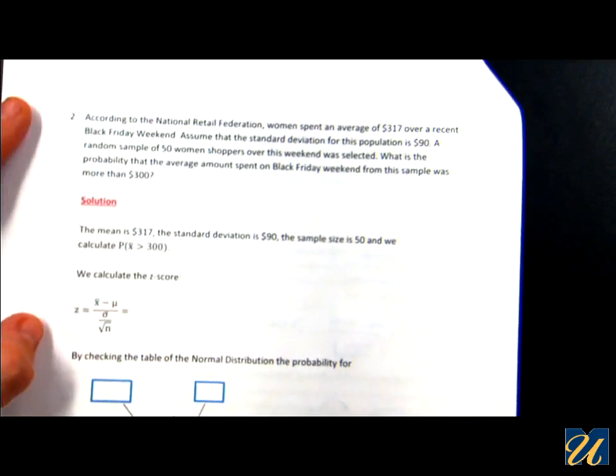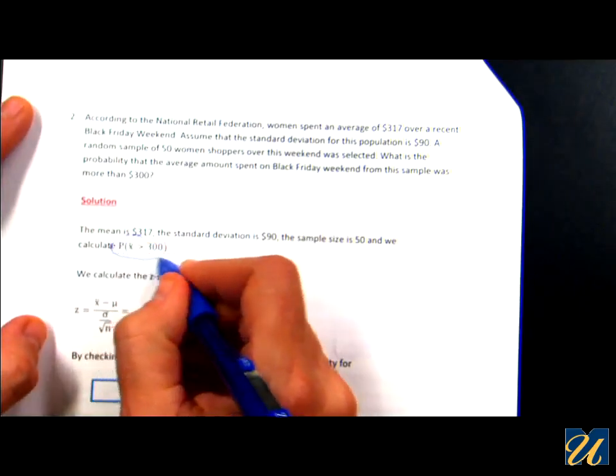In the second problem, according to the National Retail Federation, women spent an average of $317 over a recent Black Friday weekend. Assume that the standard deviation for this population is 90. A random sample of 50 women shoppers over this weekend was selected. What is the probability that the average amount spent on Black Friday weekend from this sample was more than $300?